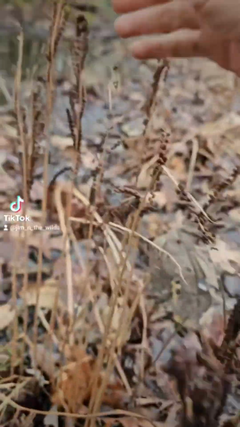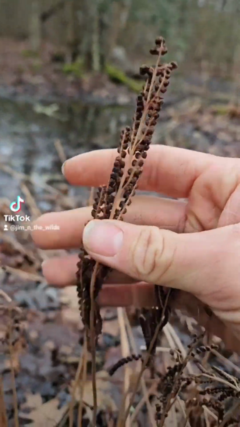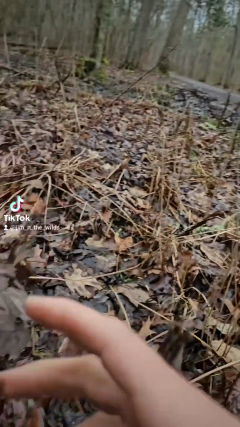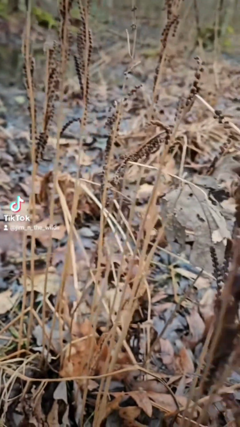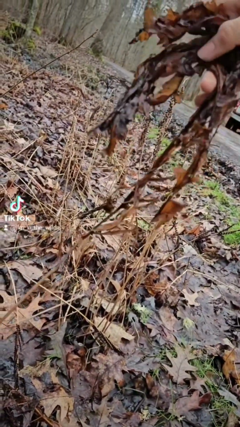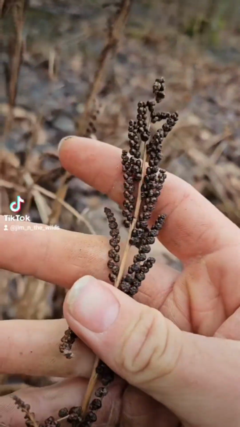Here we have the fertile fronds of sensitive fern. This is usually what stays up during this time of year. These spread spores all around. This is the old frond. They call it sensitive fern because at first frost, it dies back. You typically find them in more wet habitats such as this one.